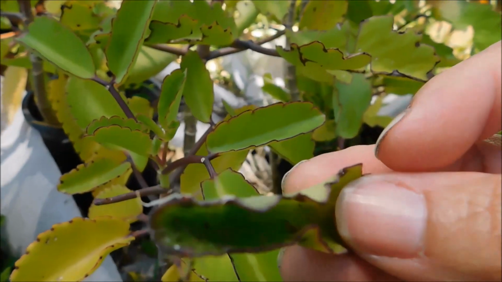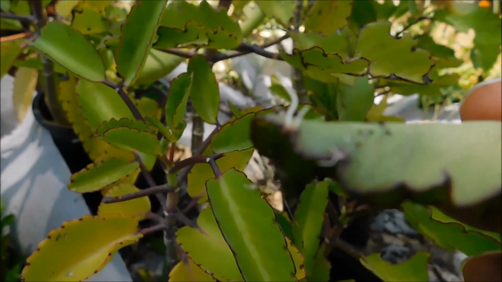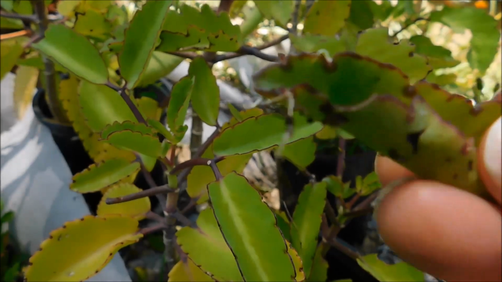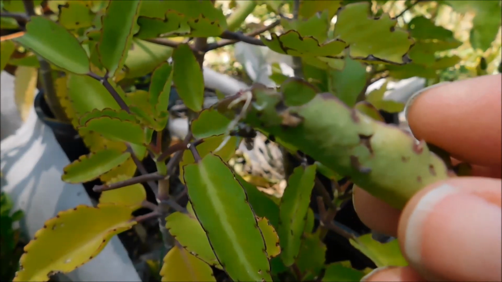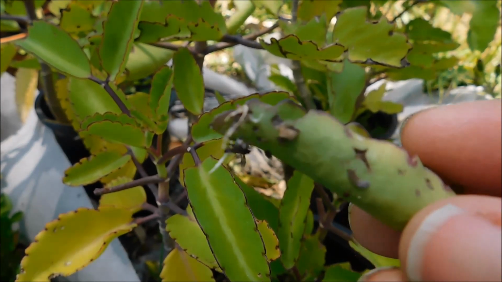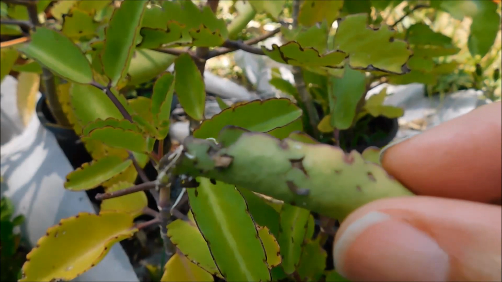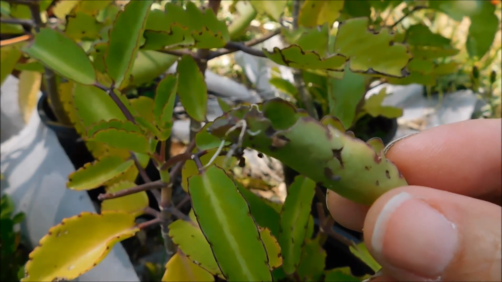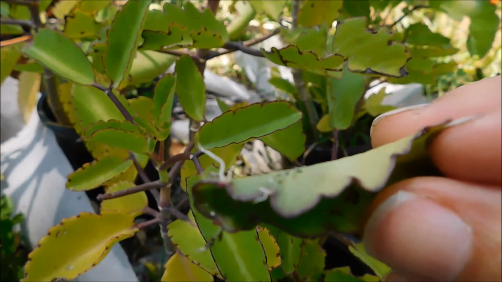Here is one that I just found that fell from the plant, and you can see here where the roots are coming out. Let me see if I can get a better view. See there where there are roots coming out? Well, that's what's going to happen from each of those little dark spots around the edges. You will literally create a whole new plant or plants from just one leaf.